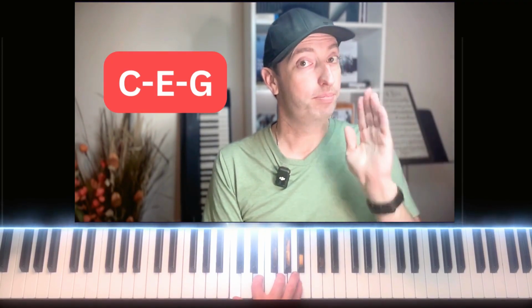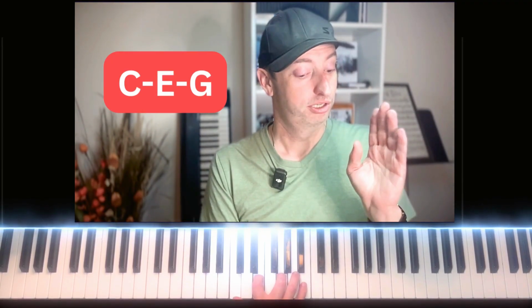Now, major chords on their own, I use the word basic, but that doesn't mean they're not beautiful, right? That's a beautiful sound. I love a simplistic major chord. But when you add the major seventh into it, it instantly gives a totally new emotional level to it. That's a major seven. Here's C, E, G, the basic major chord. Now I'm going to add the major seven.